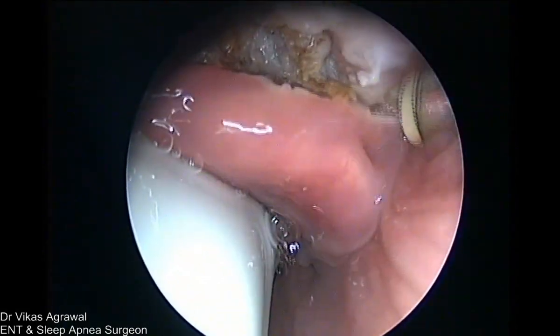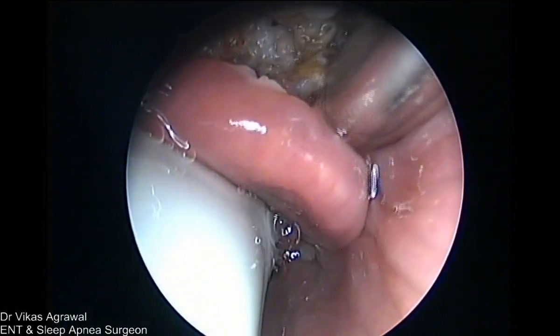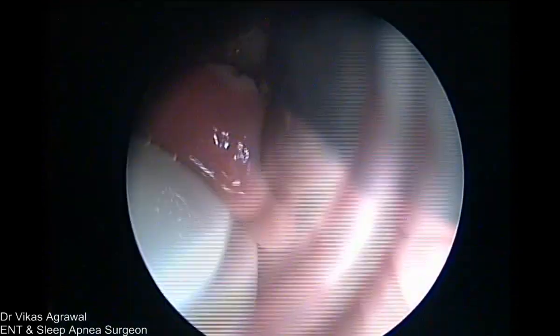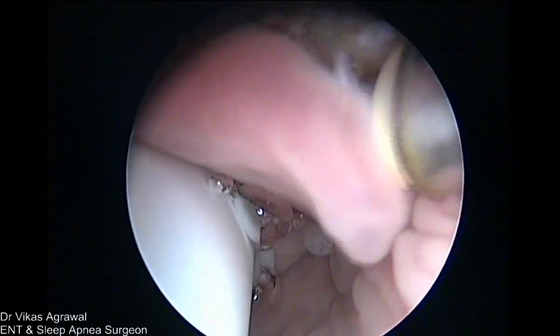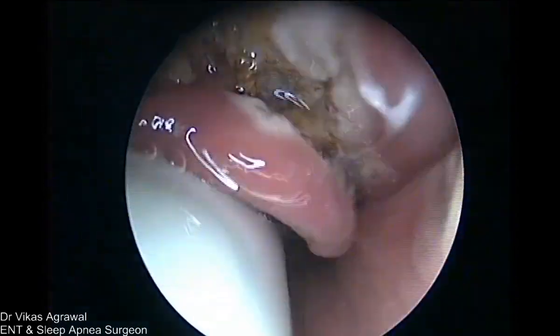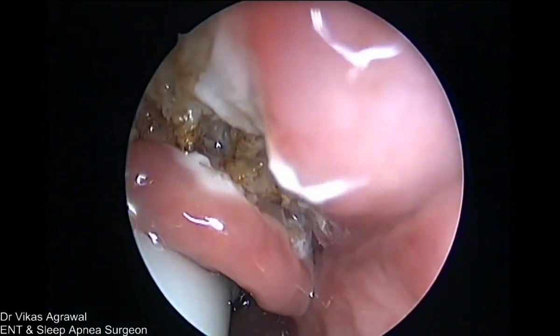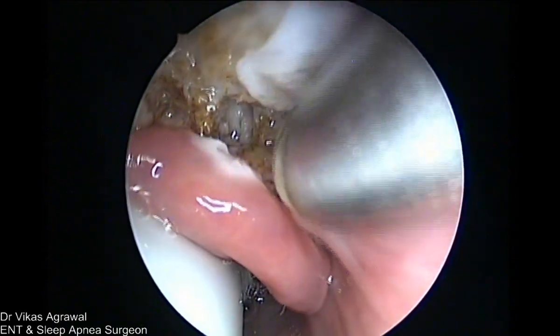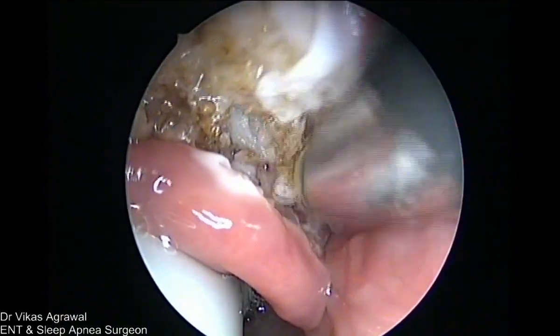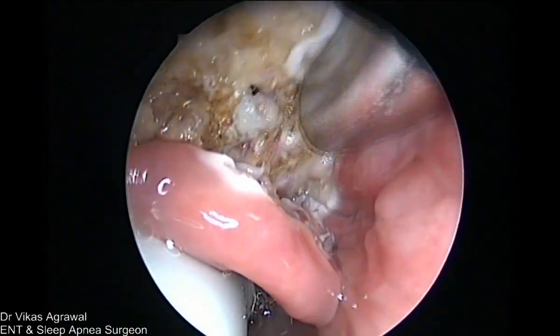Now see what I'm doing. I'm going onto this mucosa, making it raw at the same time. Can you see that? Seen. So this will cause glossoepiglottopexy. Once you create a raw area on the tongue, can you see that? Seen very well.